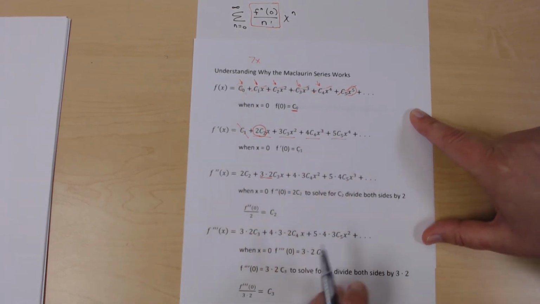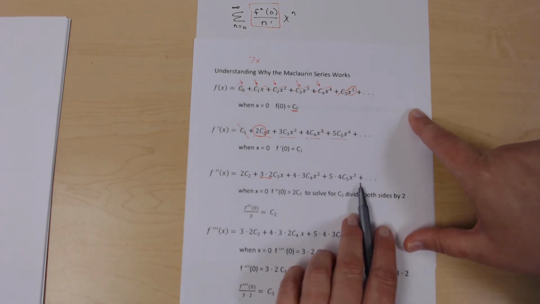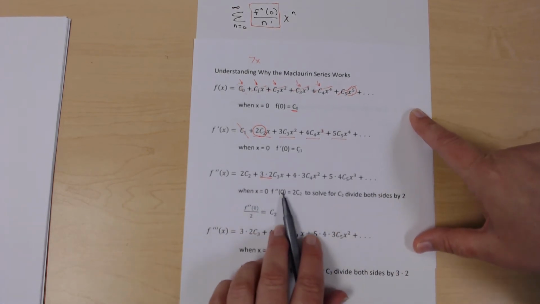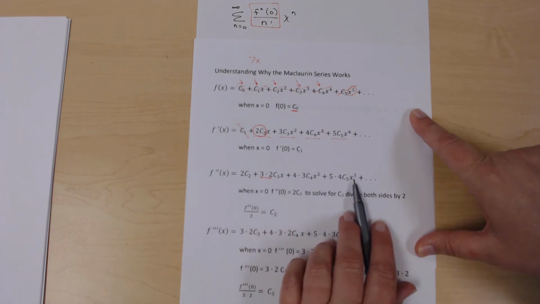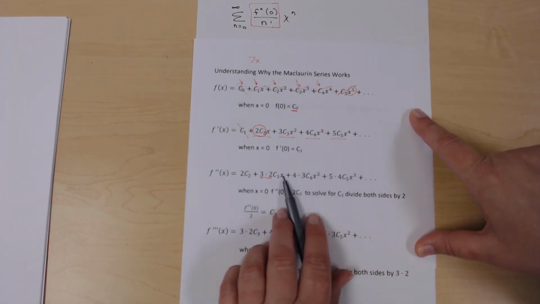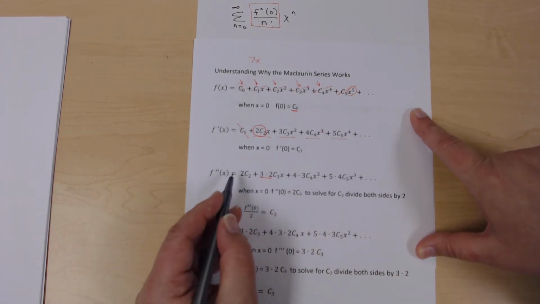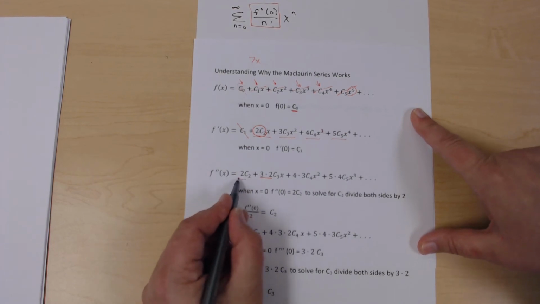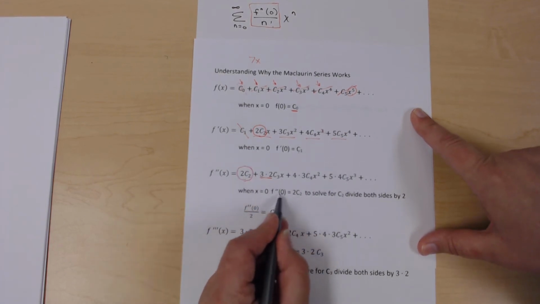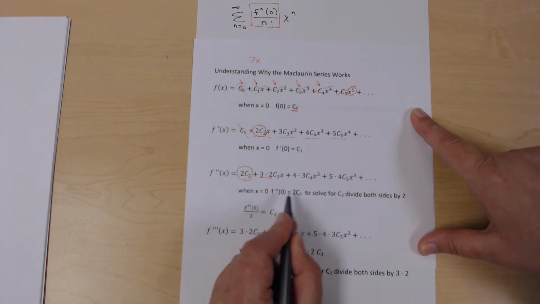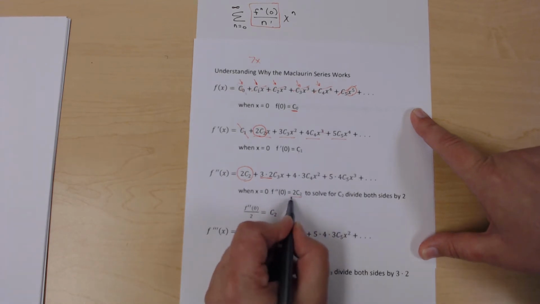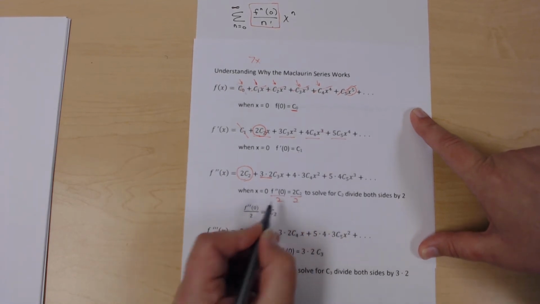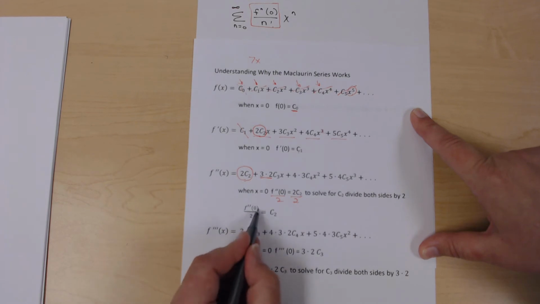All right, and you get the idea? Okay, so now what happens when I evaluate the second derivative at 0? These all go away because I'm plugging in a 0. So the only thing I have left, now this one's a little bit different. I have 2c left. So to get c, I had to divide both sides by 2. Okay, and so that gives us this.